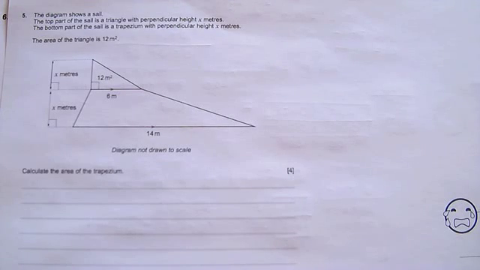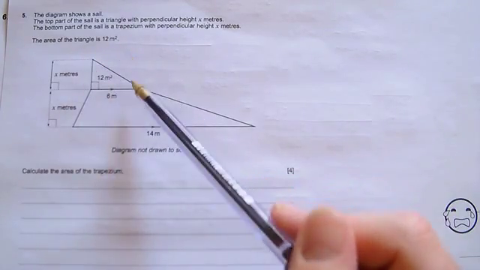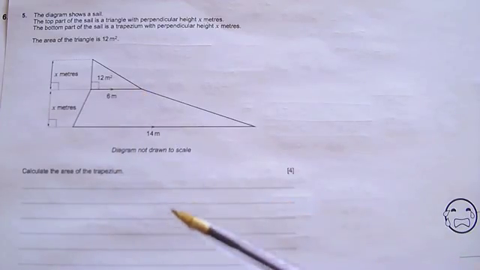Okay then, question 5. It says the diagram shows a sail. The top part of the sail is a triangle with perpendicular height x meters. The bottom part is the trapezium with perpendicular height x meters. So they have the same height. It tells us the area of the triangle and it says work out the area of the trapezium.